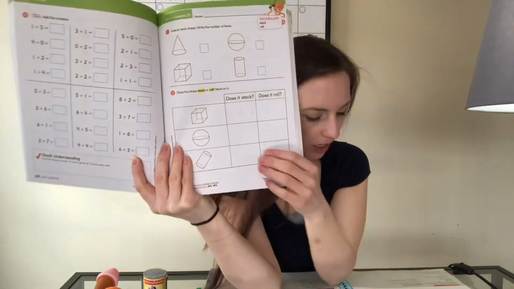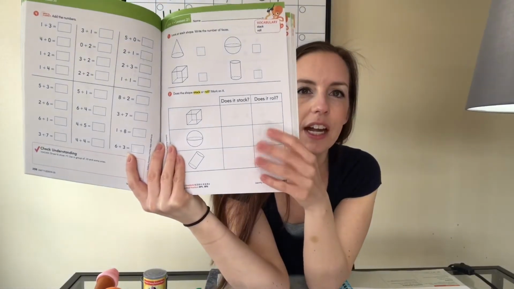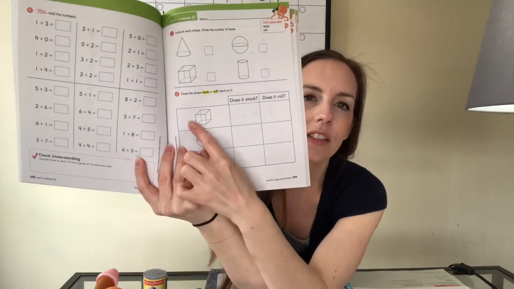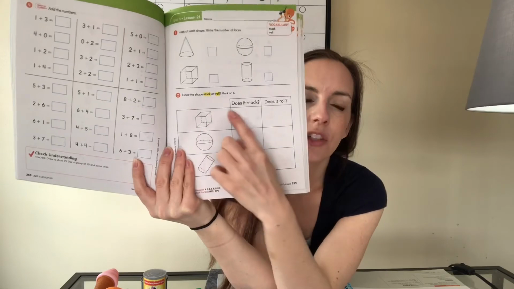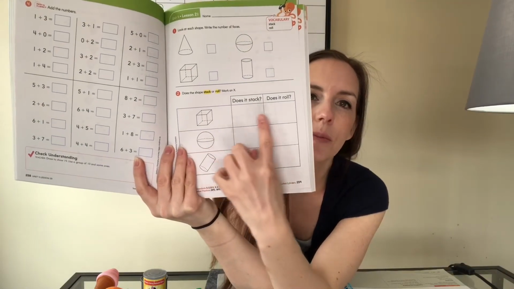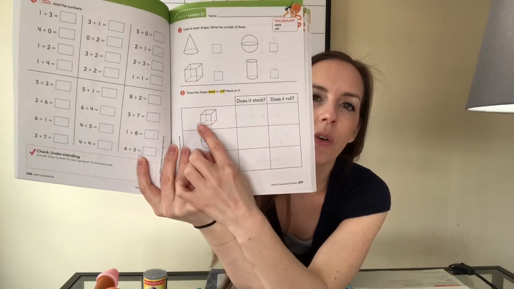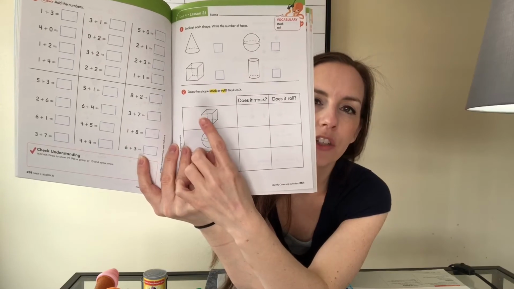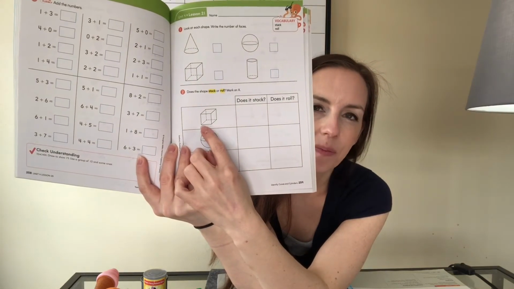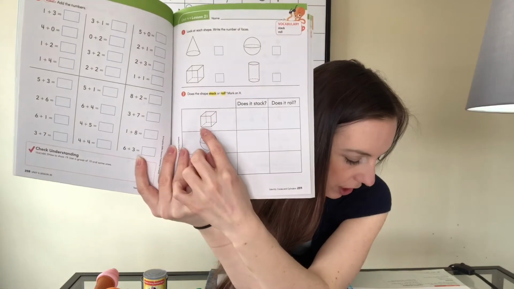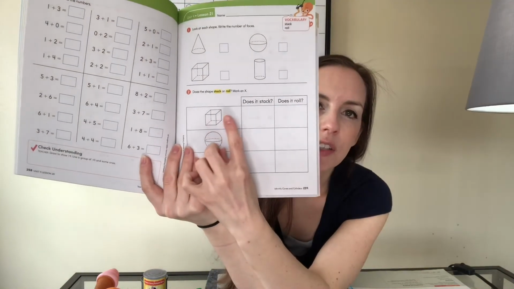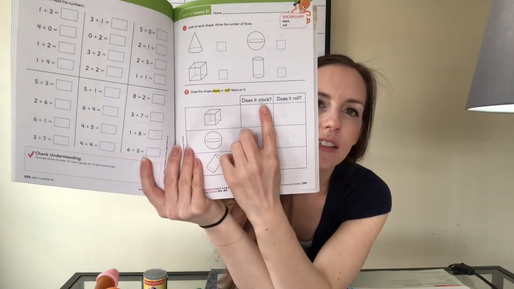Now, here's where it gets tricky down here. We're asking some questions, and this is a graph. And so when you see a graph, these 2 boxes are asking only about this one shape. What shape is this? Cube. Awesome. The first question says, does it stack?